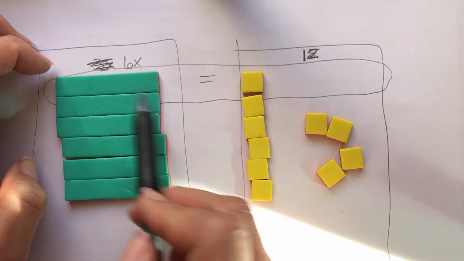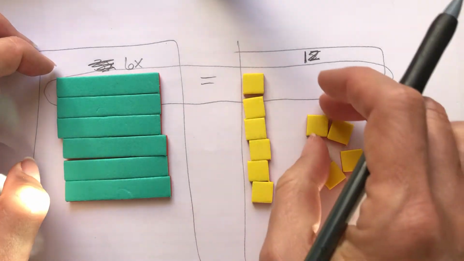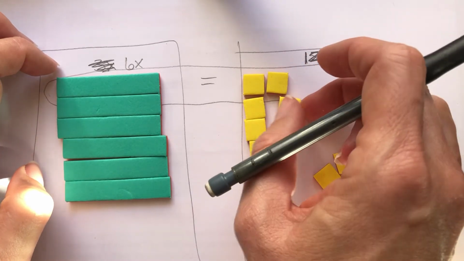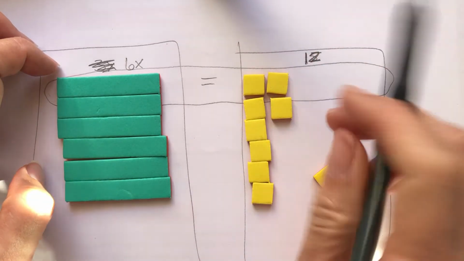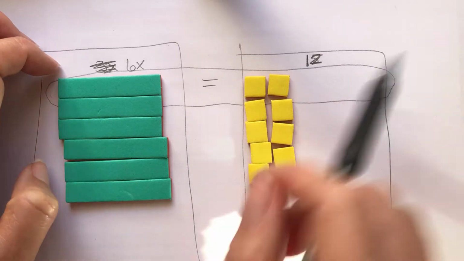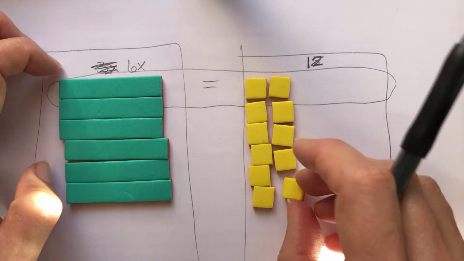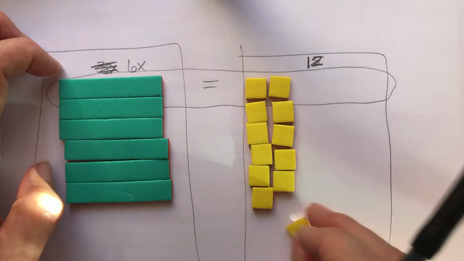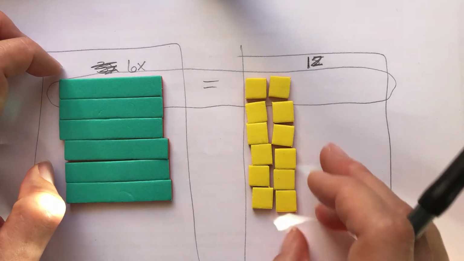Okay, so each one of these has been assigned 1 so far, and I have 6. So 7, 8, and I need to get up to 12. 9, 10, 11, and 12.